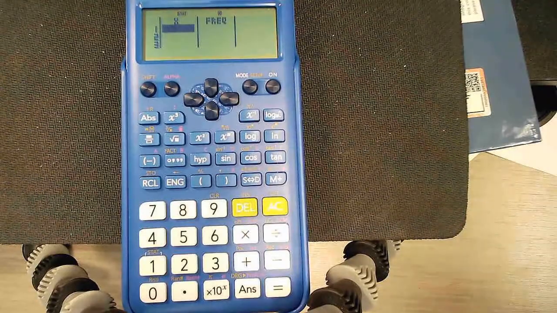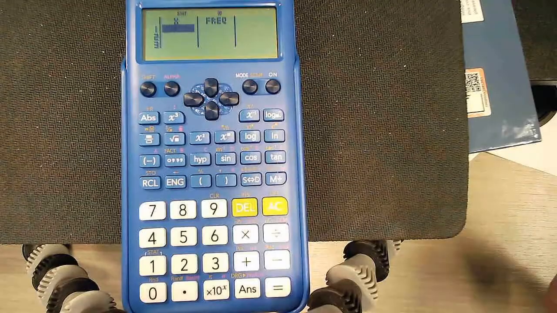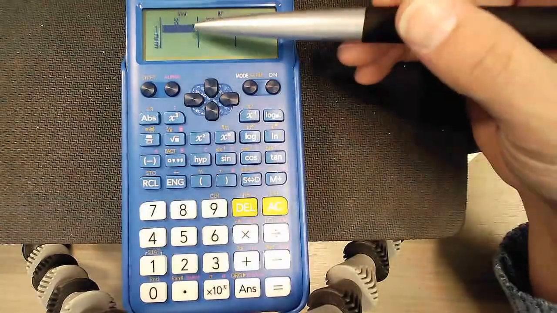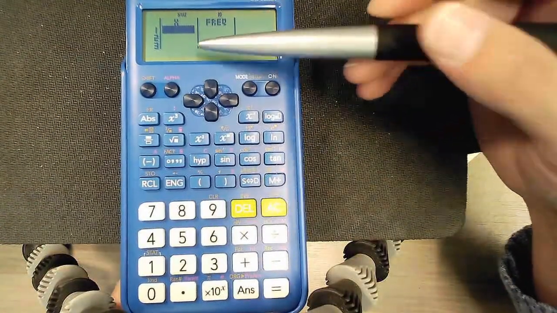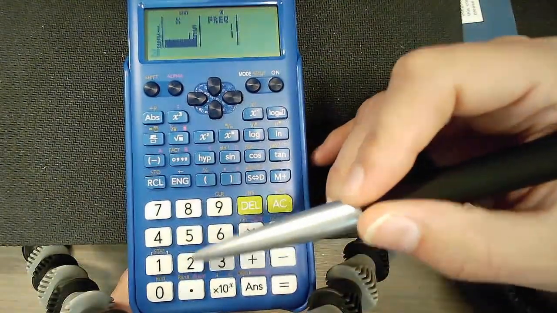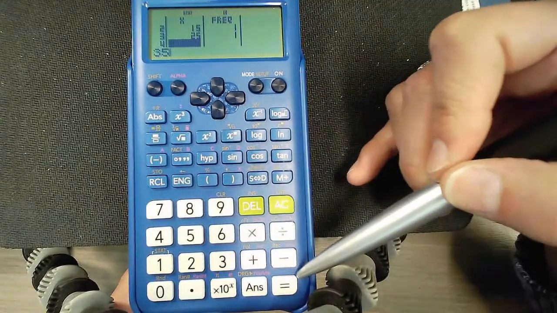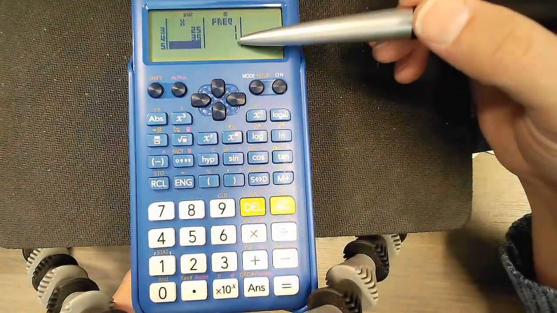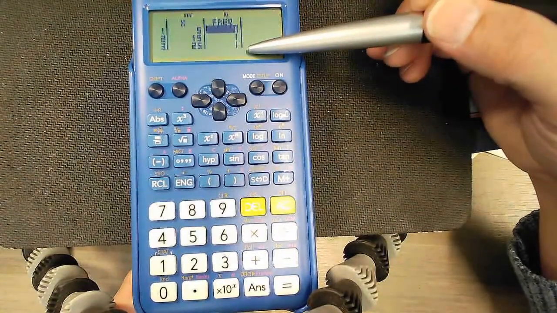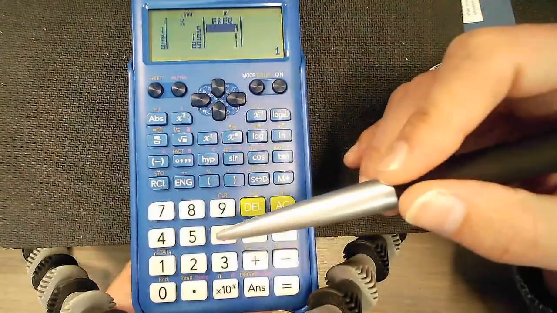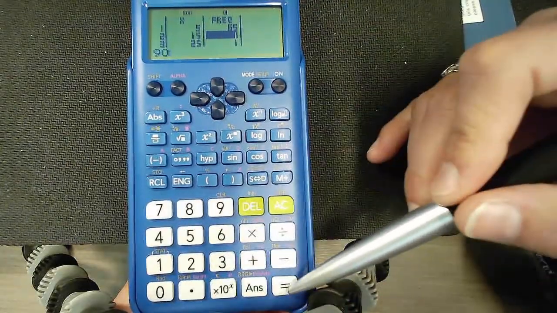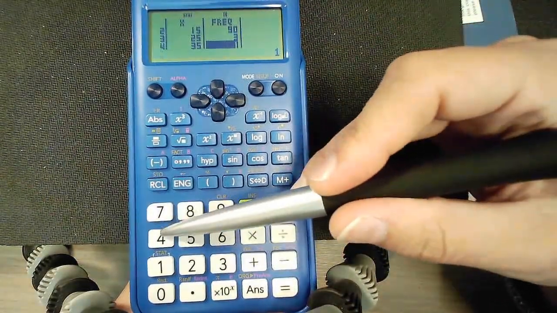If I want to use this for grouped data, where I have the table with class limits and everything, the first column is going to be my midpoints. So like 5, 15, 25, and 35. My second column is actually going to be the frequency of those classes. So I could have 65, 90, 3, and 45.